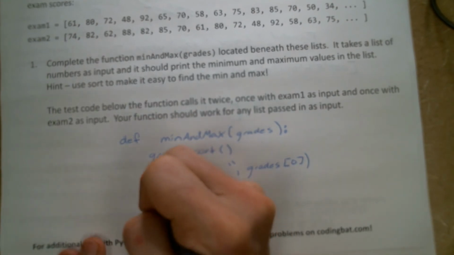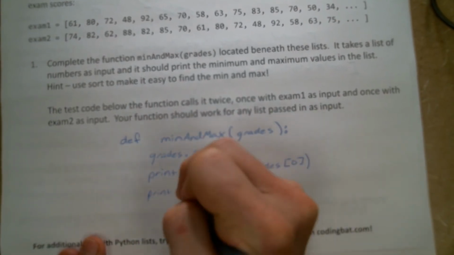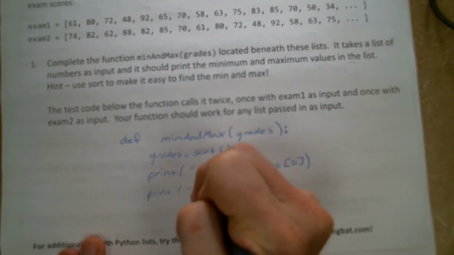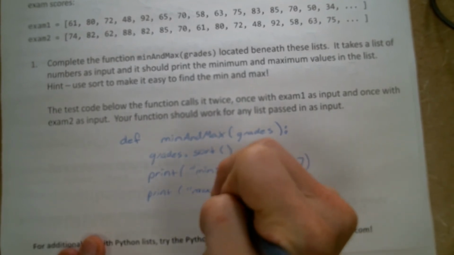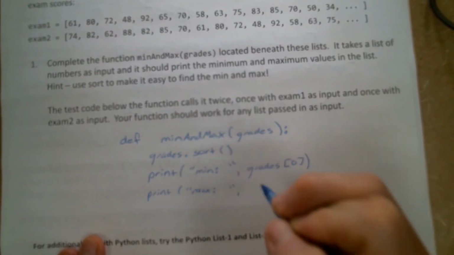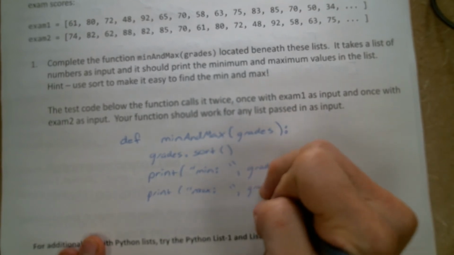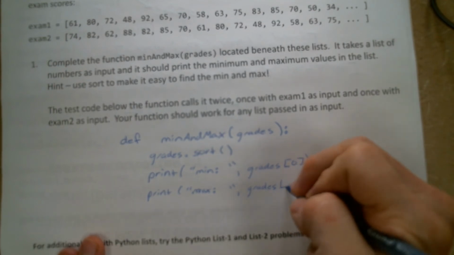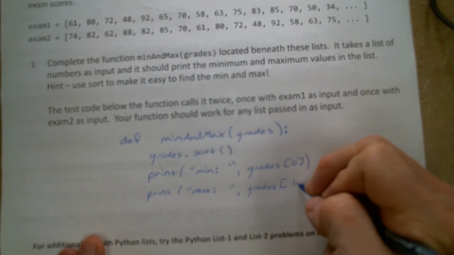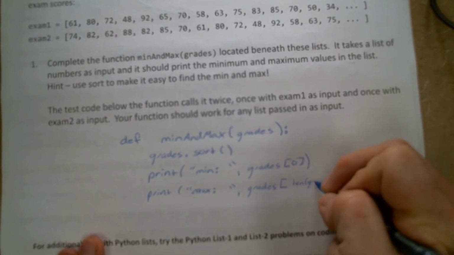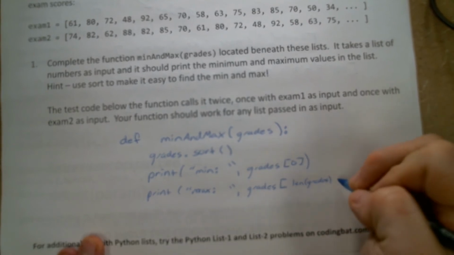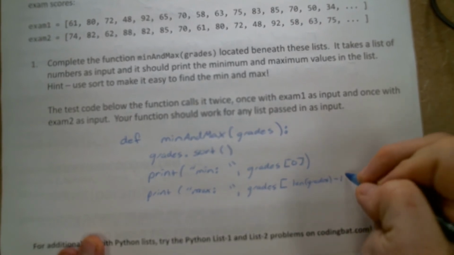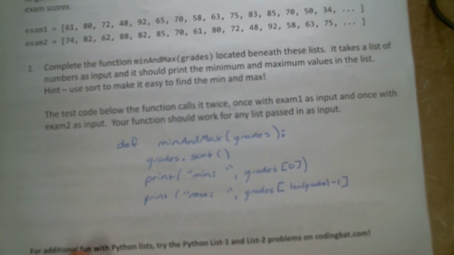And then if I want to do that same sort of thing for the largest number, because I've sorted it, I now know that the largest number is in the last location. And I can always find the last location by taking the length of grades and then subtracting 1, again, because those indexes start at 0.